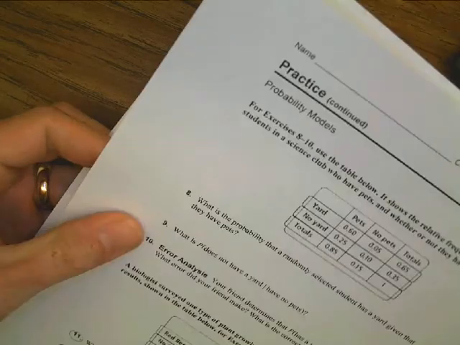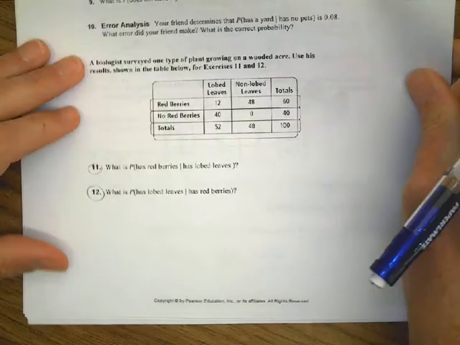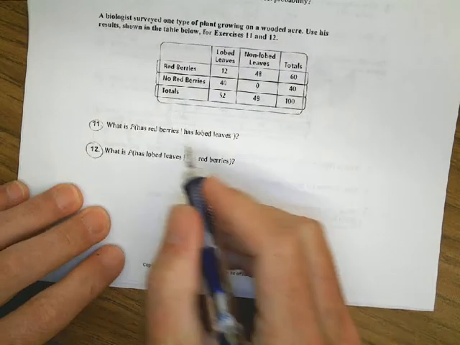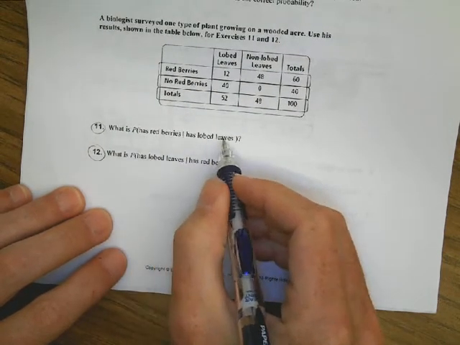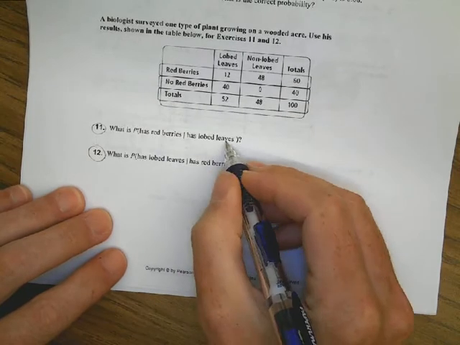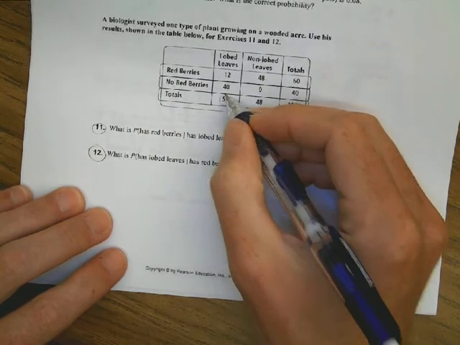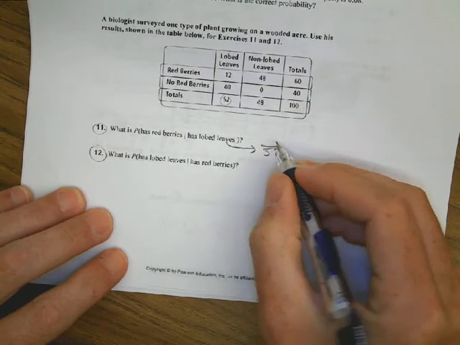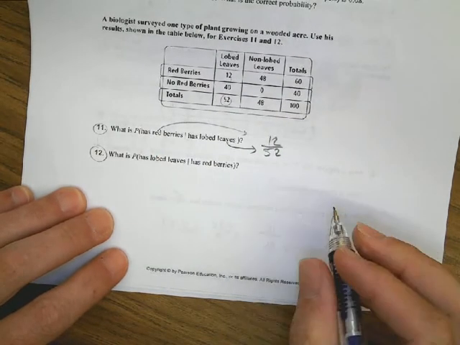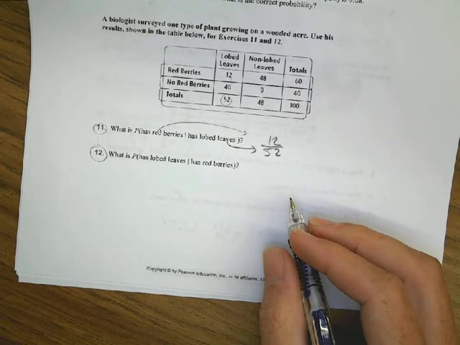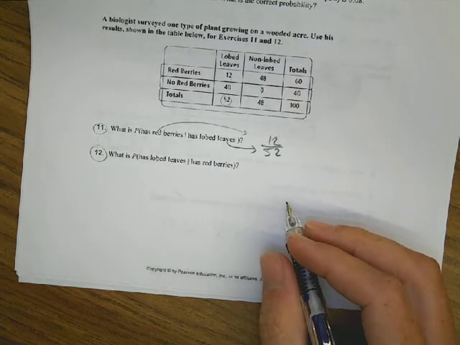Let's flip over to the back side here and look at the last couple, number 11 and 12. Again, same idea, so make sure you got the idea here. What's the probability that it has red berries given that it has lobed leaves? So my lobed leaves total is 52, and out of those, the red berries, there were 12 of those there. So 12 divided by 52, come up with 0.23.